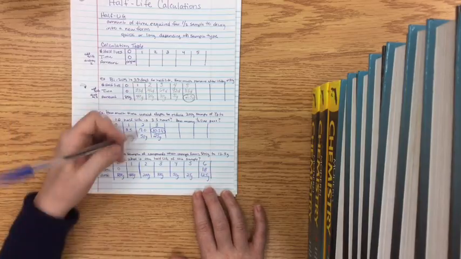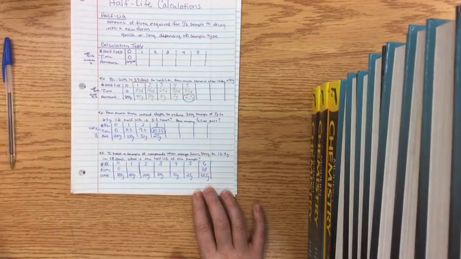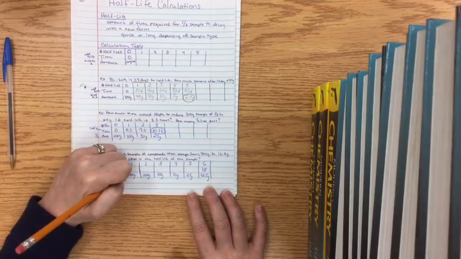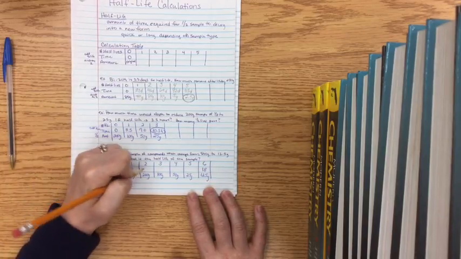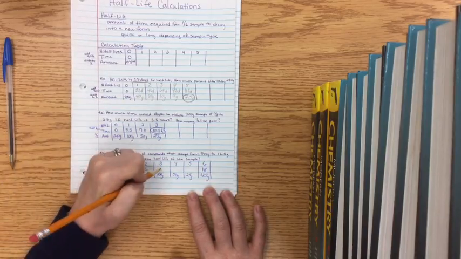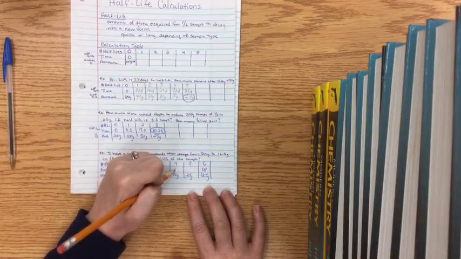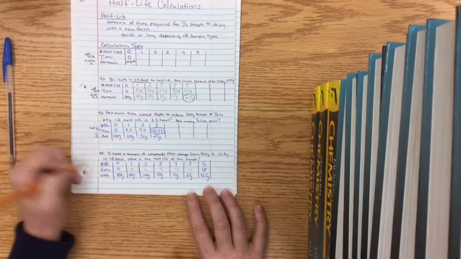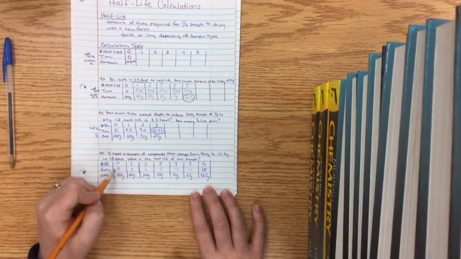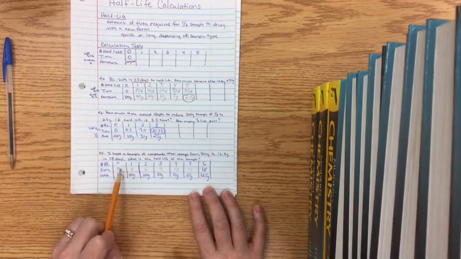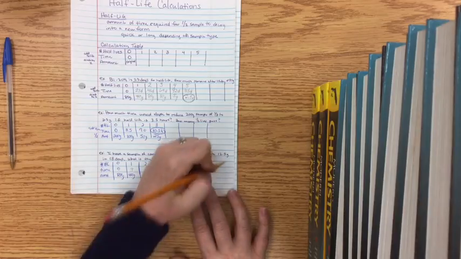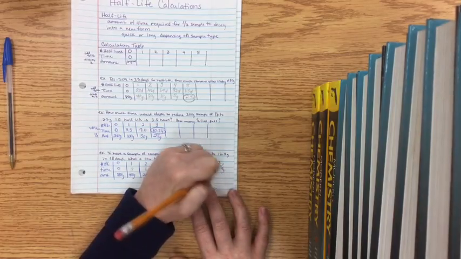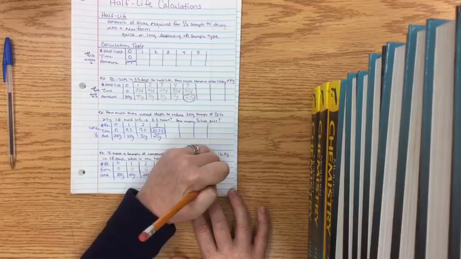So let me see if that works. If I went from 3 days, and then that would be 6 days, 9 days, 12 days, 15 days, 18 days. It works. So the half-life would be 3 days, because every 3 days my sample would be cut in half. 3 days is my half-life.